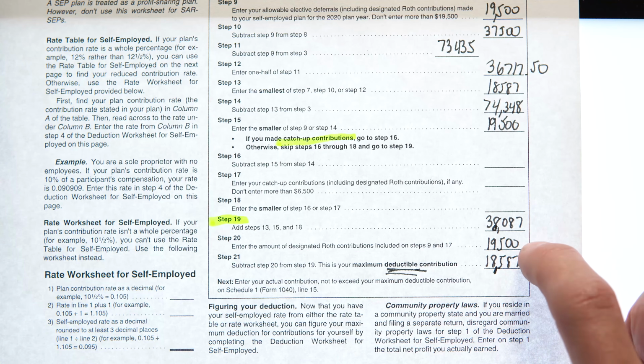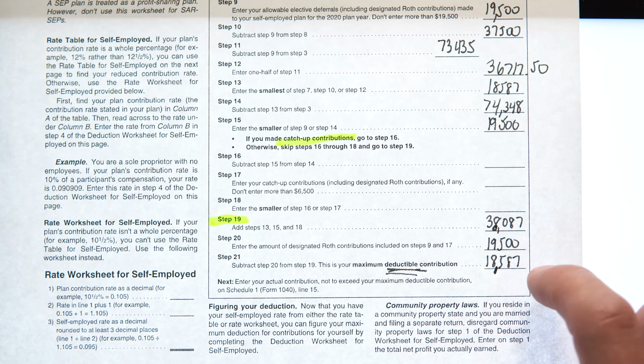We can put $19,500 into the Roth, which is not deductible. It will not reduce your adjusted gross income in the year that you're making that contribution. But the $18,587 will go into the traditional side. So you can put quite a bit of money into your solo 401k with the Roth and still get a ton of money into the traditional side.